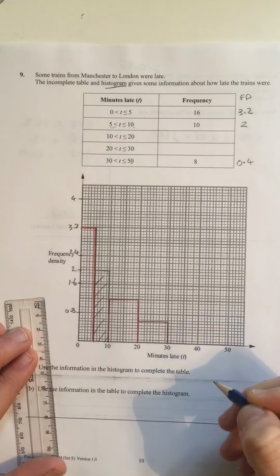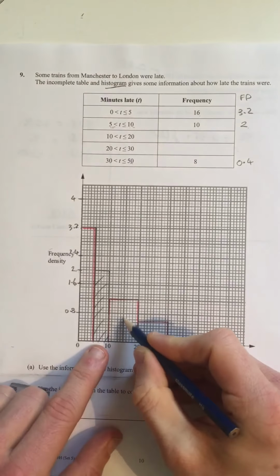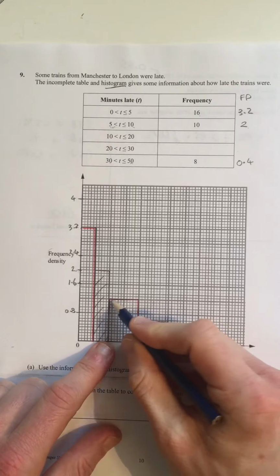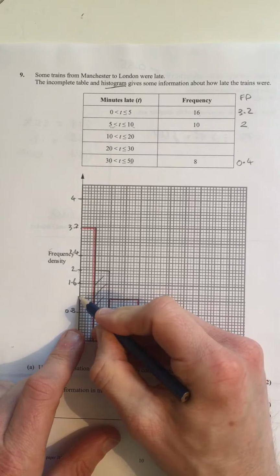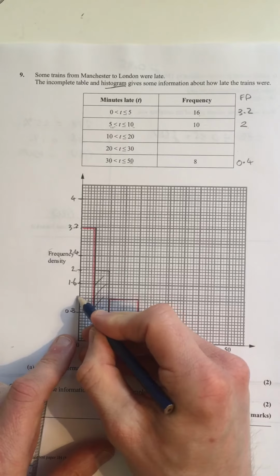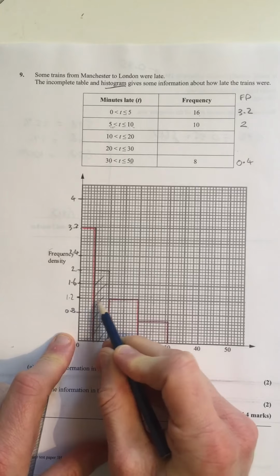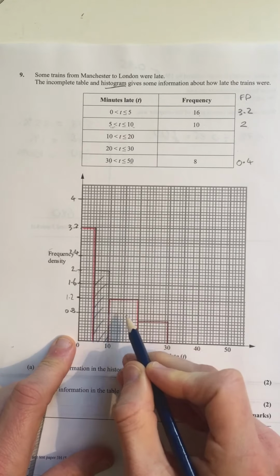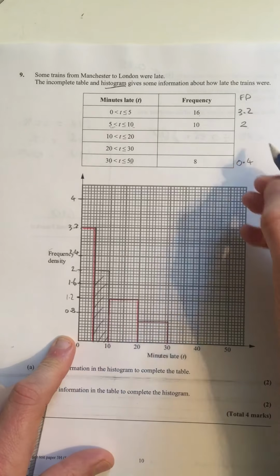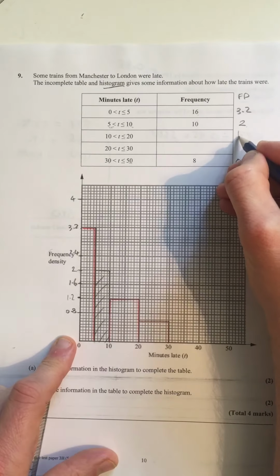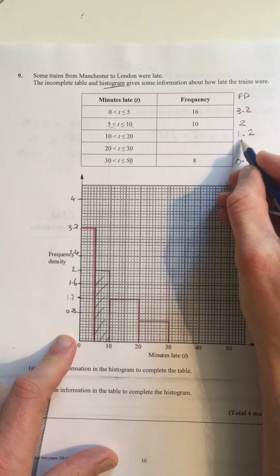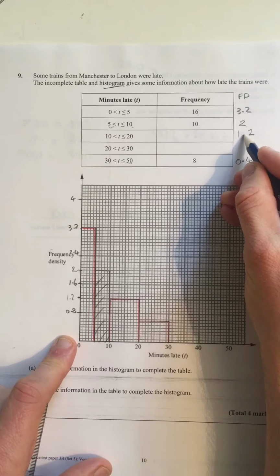There we go. The next bar along here, I can see that the frequency density there, reading over here, is 1.2. That value there is 1.2. So that's the frequency density of this next bar, which will allow me to come up here. The frequency density is 1.2.